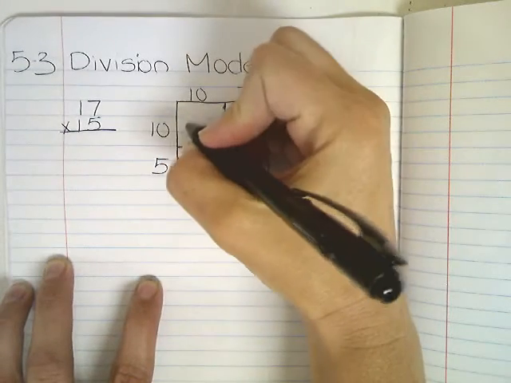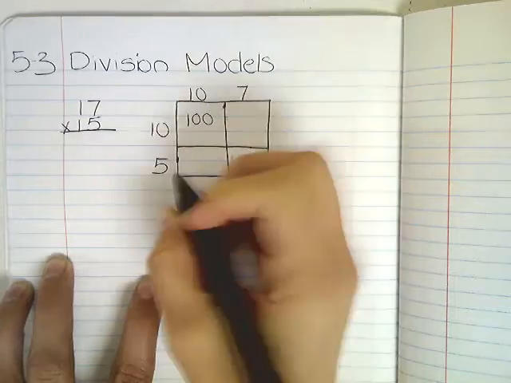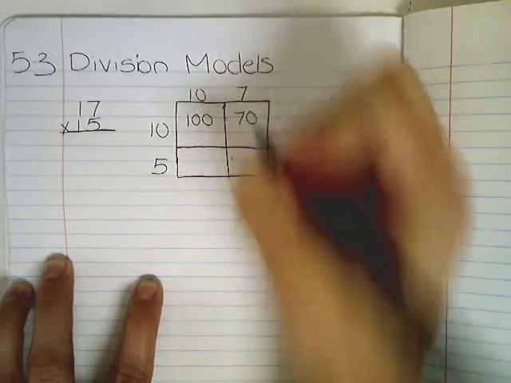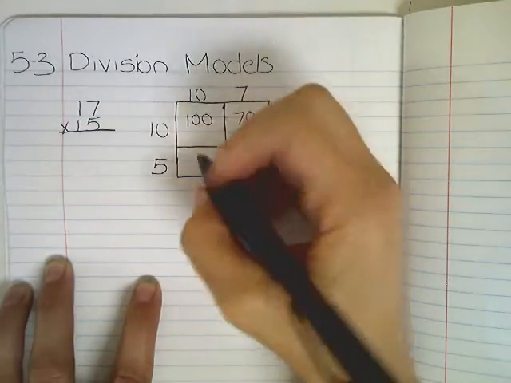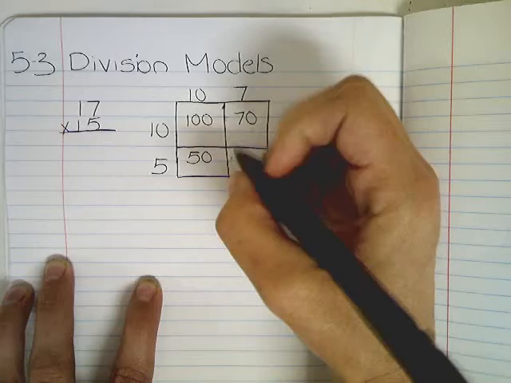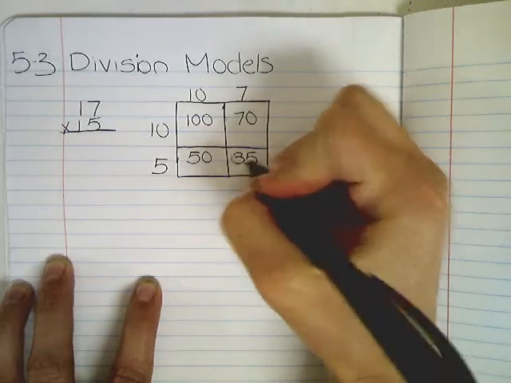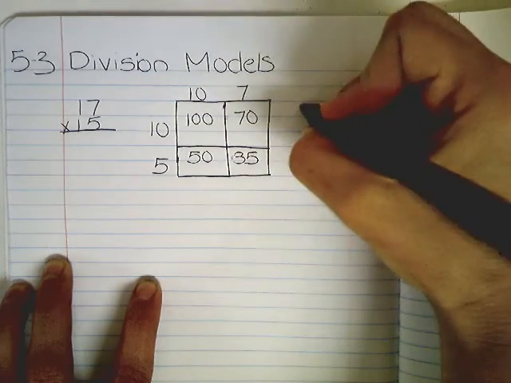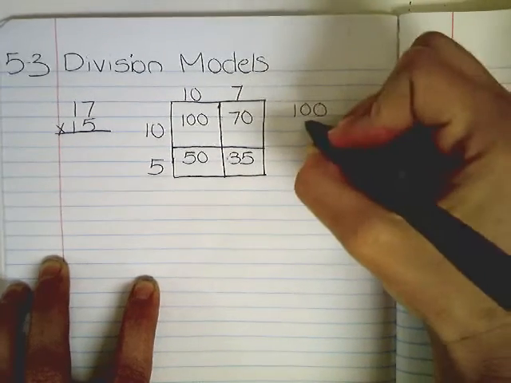10 times 10 is 100. 10 times 7 is 70. 10 times 5 is 50. And 5 times 7 is 35. And when we added all of those boxes, we would get our product.